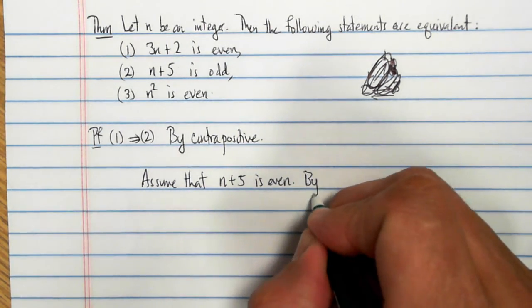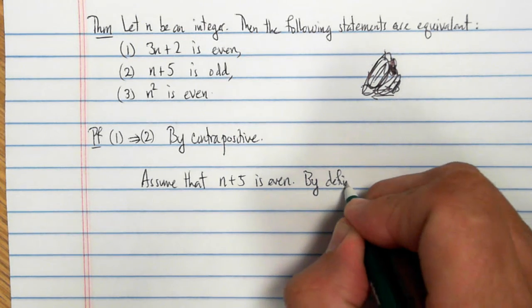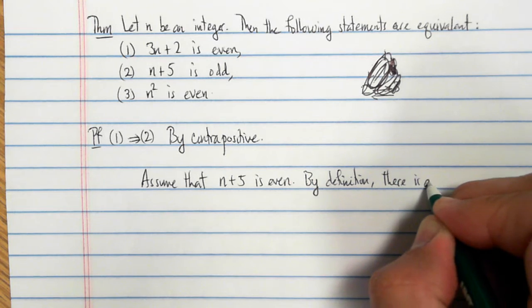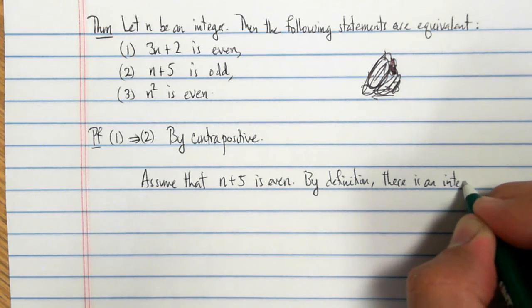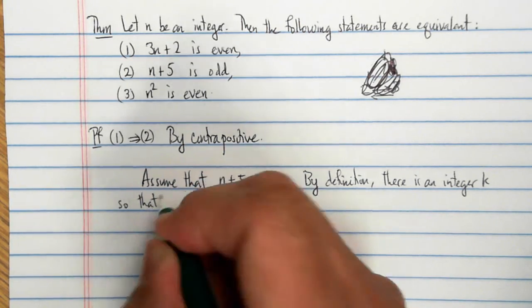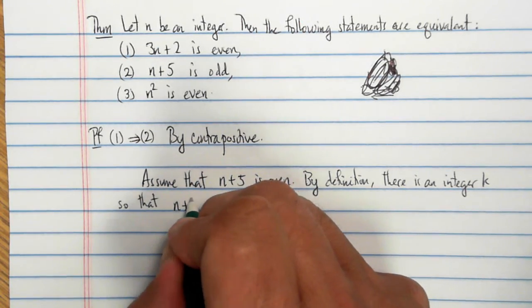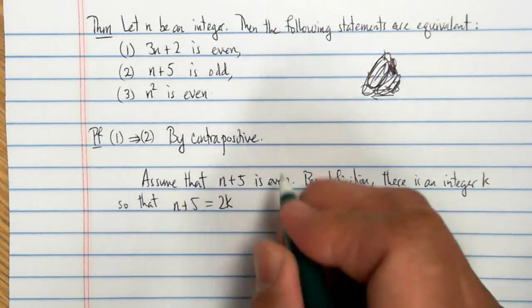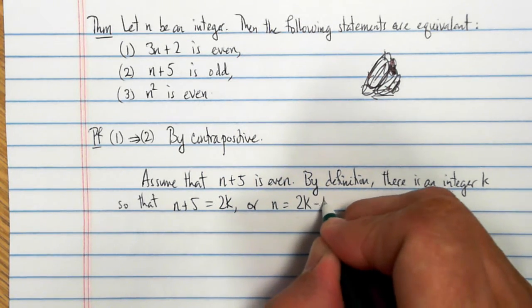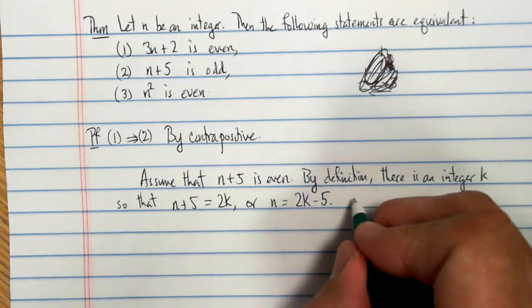By definition, there is an integer k so that n plus 5 is equal to 2k, which means that n is equal to 2k minus 5.